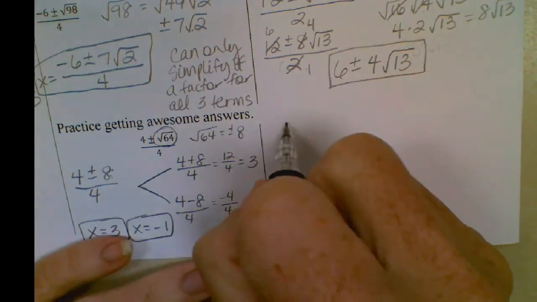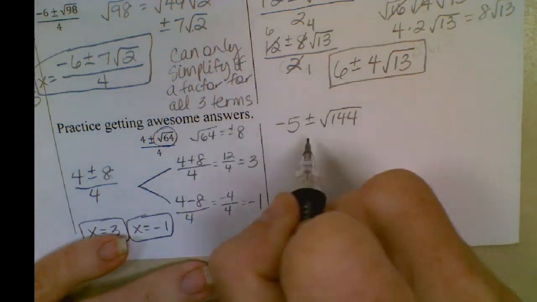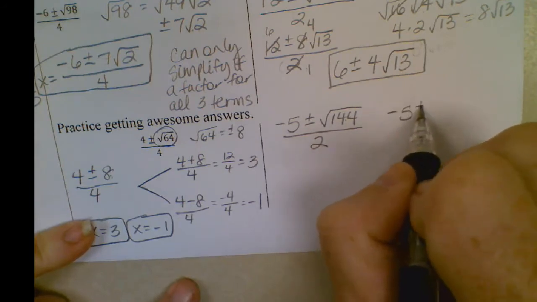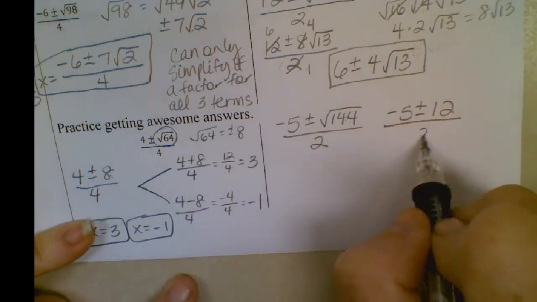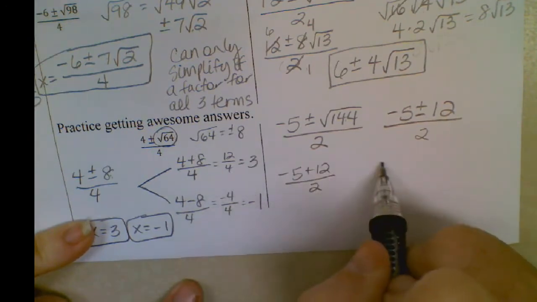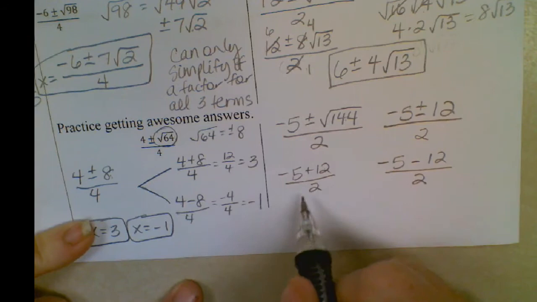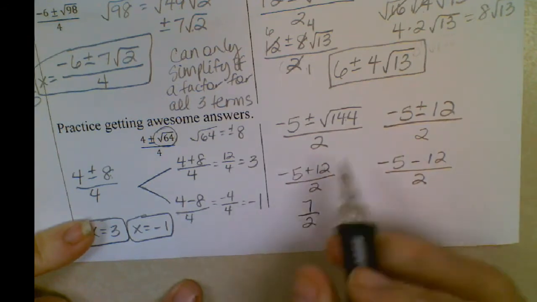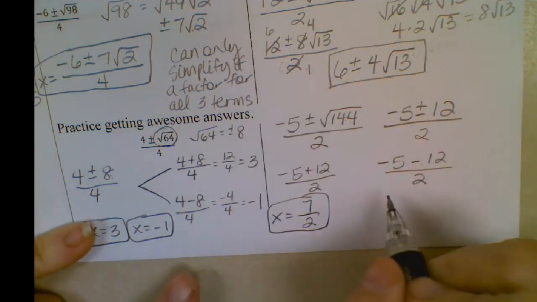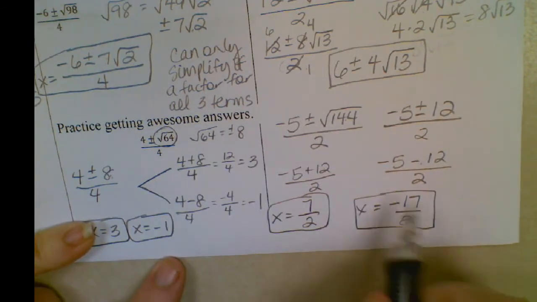All right, let's try one more of those. We have negative 5 plus or minus the square root of 144 all over 2. Well, I recognize the square root of 144 as being 12 over 2. So my two equations are going to be negative 5 plus 12 over 2 and negative 5 minus 12 over 2. So 12 minus 5 is 7 over 2, and we can just leave it just like that. That's perfectly acceptable. And negative 5 minus 12 is negative 17 divided by 2, which is just negative 17 halves.